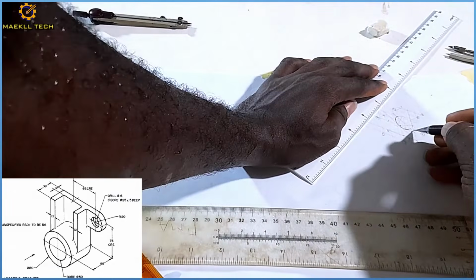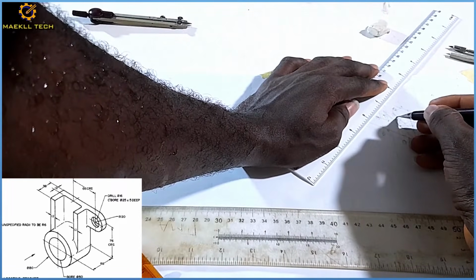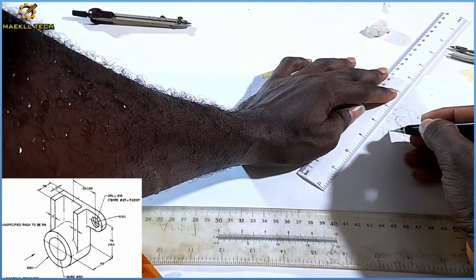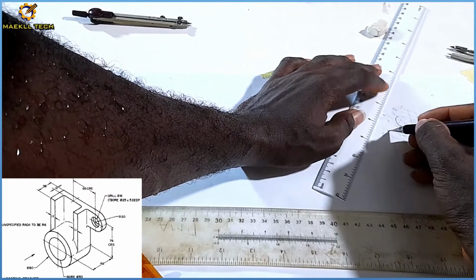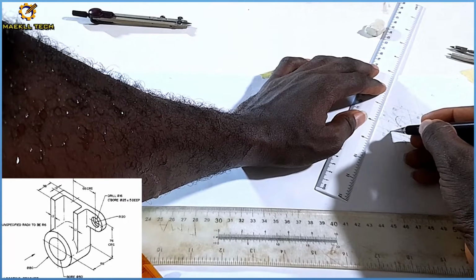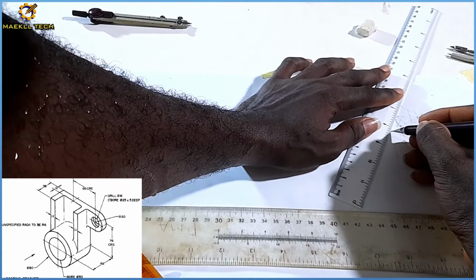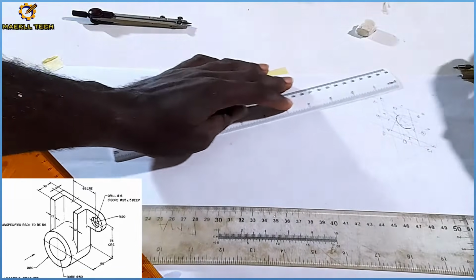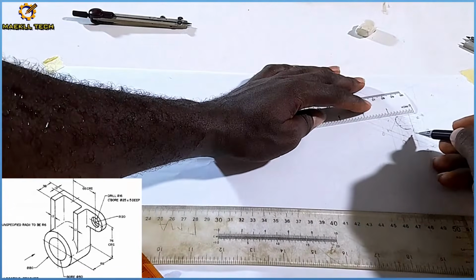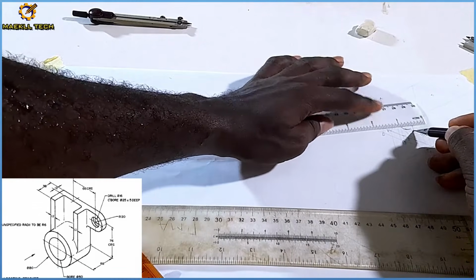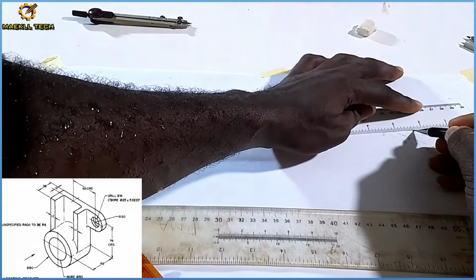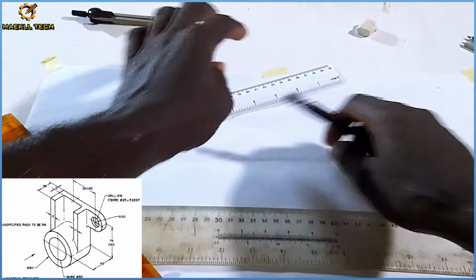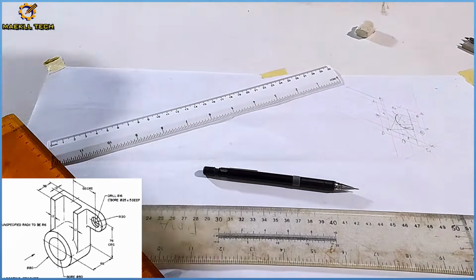So midpoint right here. Okay, from here to the midpoint here I draw, and from here to the midpoint here I draw. So having that right there, I pick my compass.